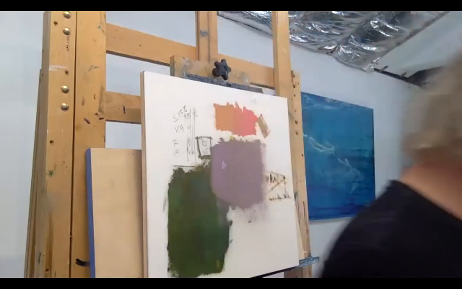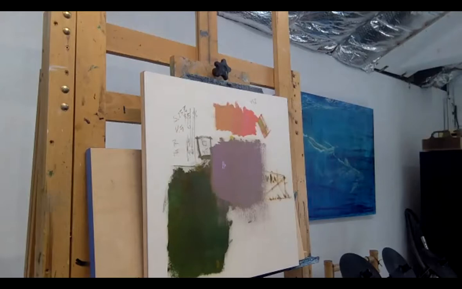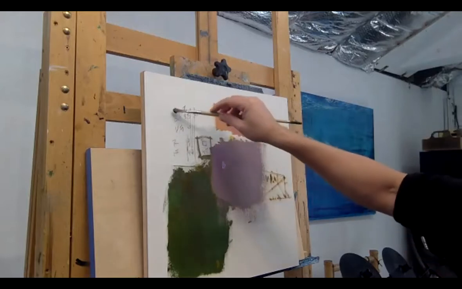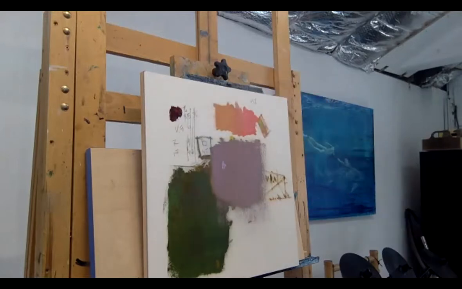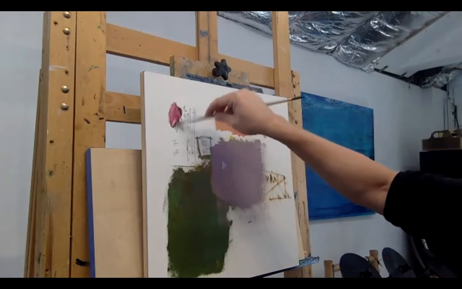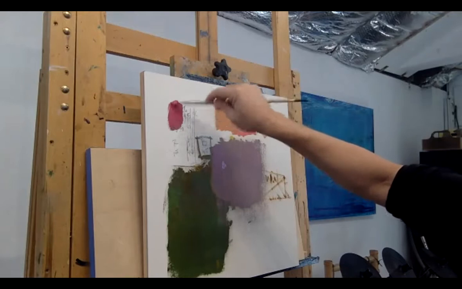So let's take a look at this orange. I'm going to take an alizarin crimson. I'm going to do my palette work right here. I'm going to bring it to about the value of that purple, so you can see it better, by adding white.